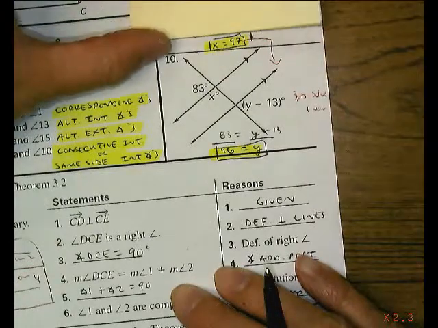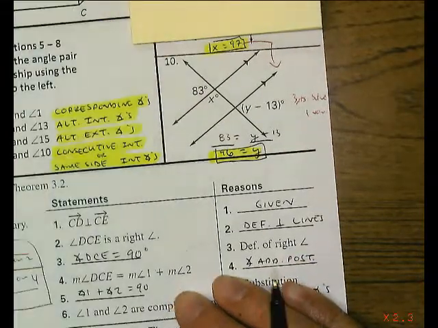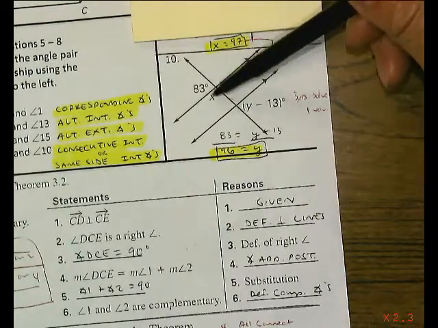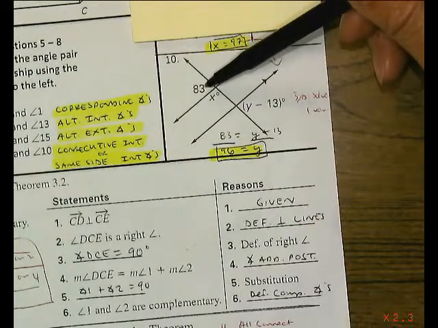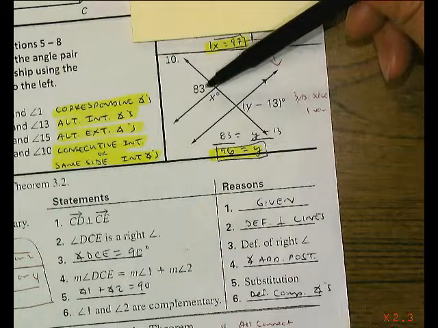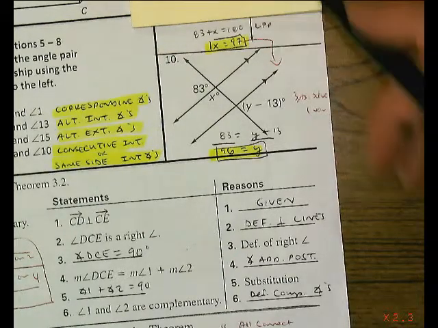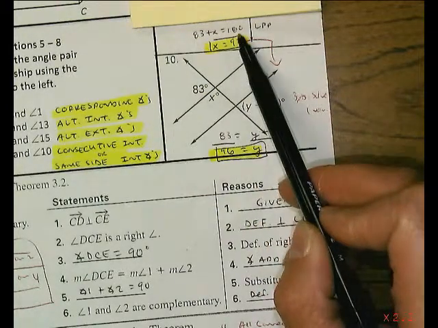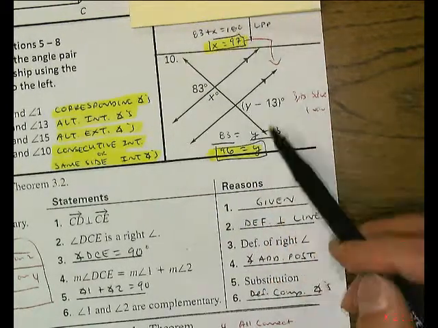Question number 10. You have parallel lines. Here I have a linear pair, so my linear pair postulate is blank plus blank equals 180. You'll get x equals 97.